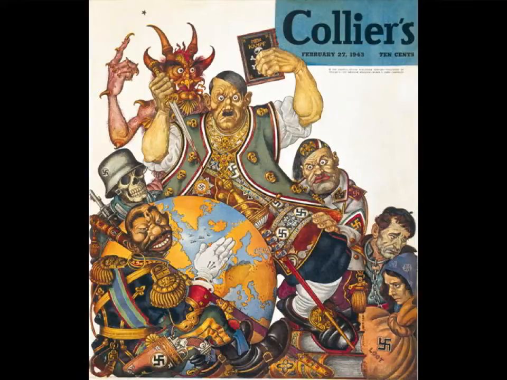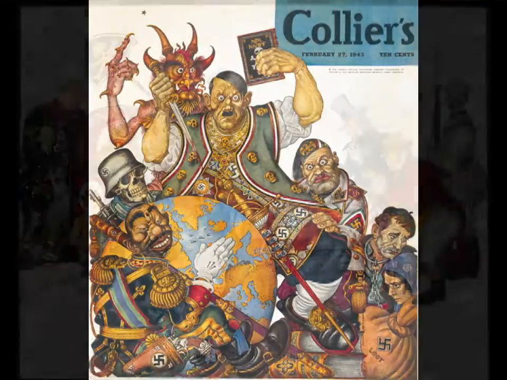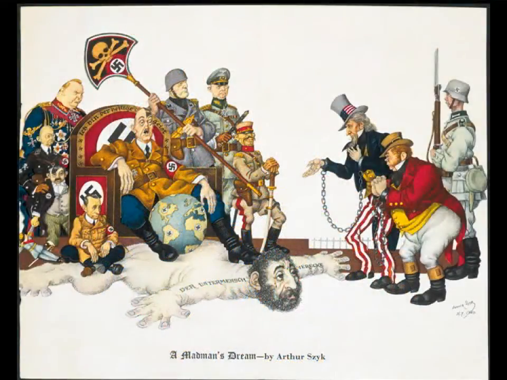This is another cover. See, Szyk's artwork was not made to make anyone feel comfortable. It wasn't meant to be put over sofas or to be matched with the wallpaper. It was meant to agitate, to cajole you to action and to respond on some very deep, visceral level. Here you see Hitler holding up in one hand Mein Kampf, and over the other shoulder is the devil, while the whole world is below him. And Szyk wanted America to feel this very, very deeply. The whole idea that here is a madman's dream.